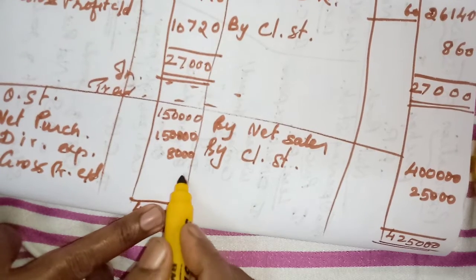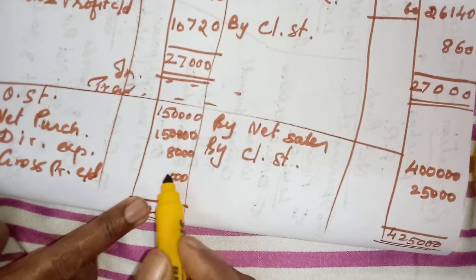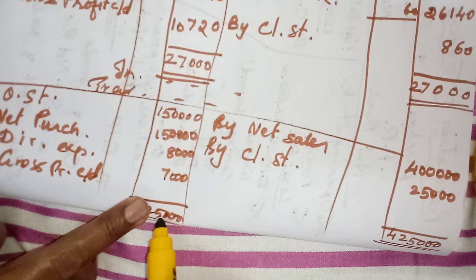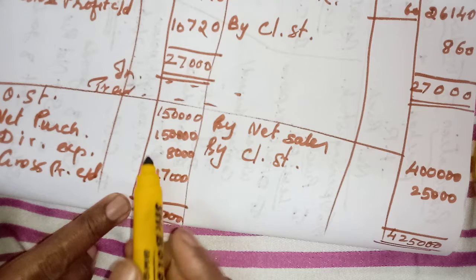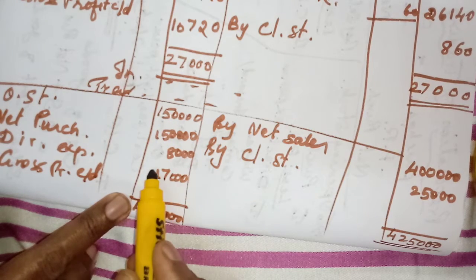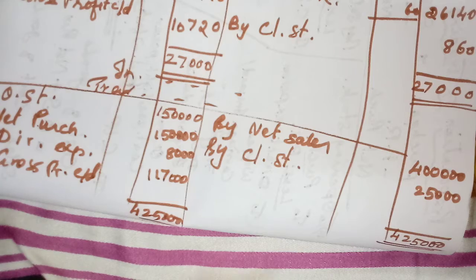Balance and write: 1,17,000 is the answer.